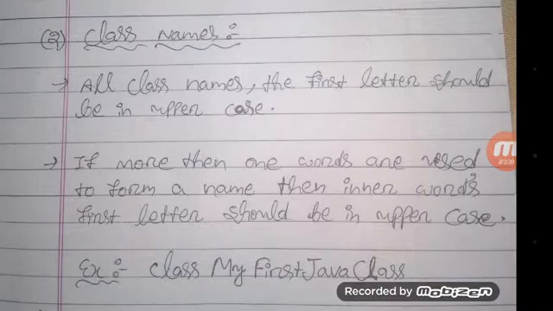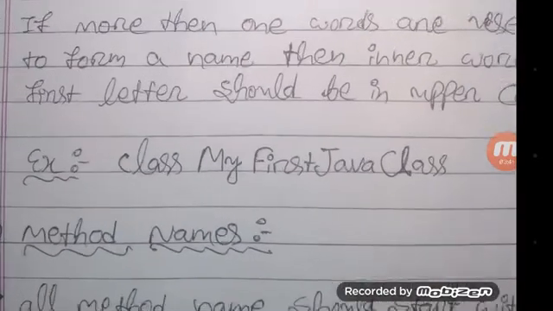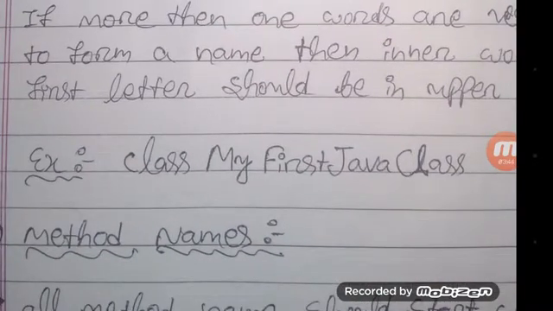You can see the example also. I can zoom in the example. You can see an example, MyFirstJavaClass. Here you can see that all the words' first letters are uppercase and the next letters are lowercase. So keep in mind that when you create a class, your first word's first letter should be uppercase.